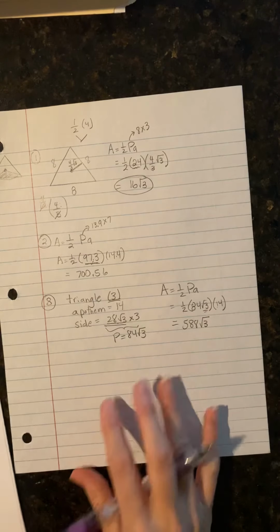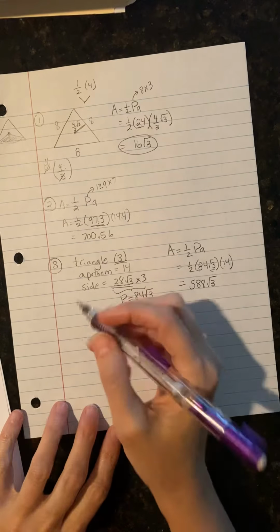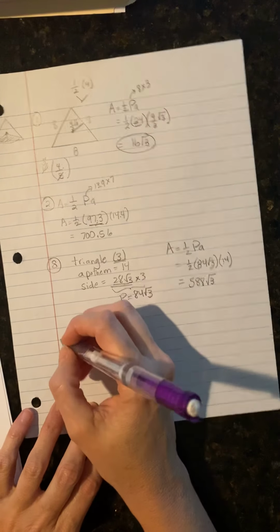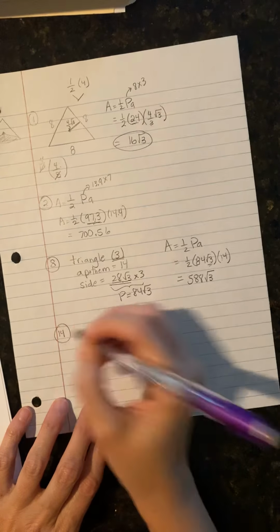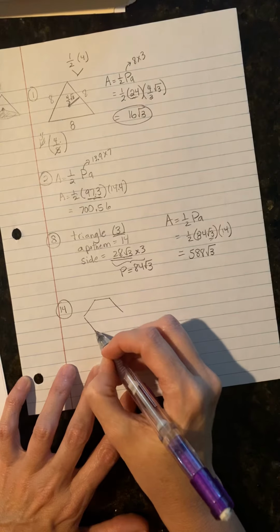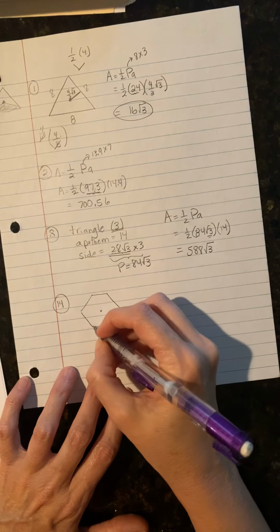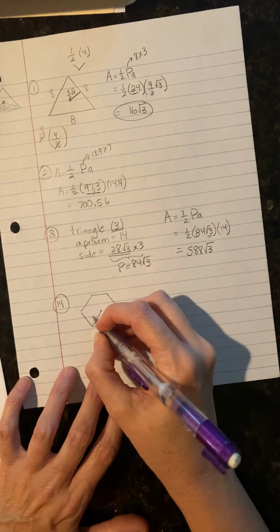I want to do just one from later in the worksheet, just because a lot of you did not stop at number 10. You kept going. So number 14, the drawing looks like this. It's a regular hexagon, and they gave you this number here.